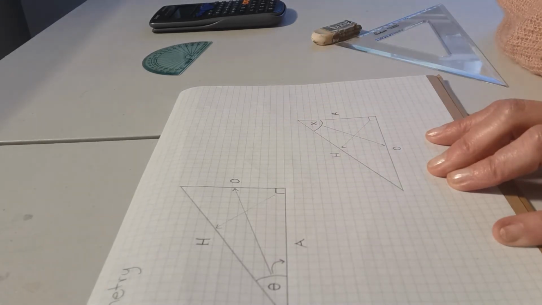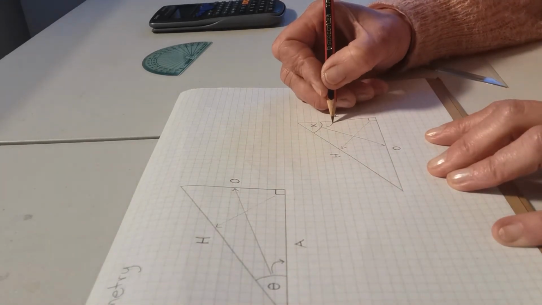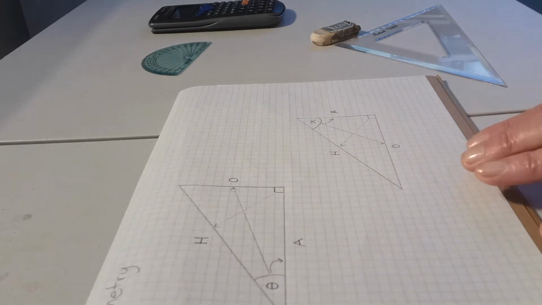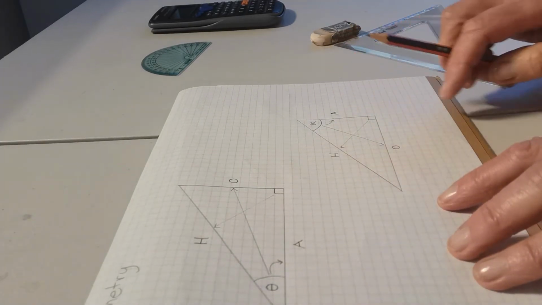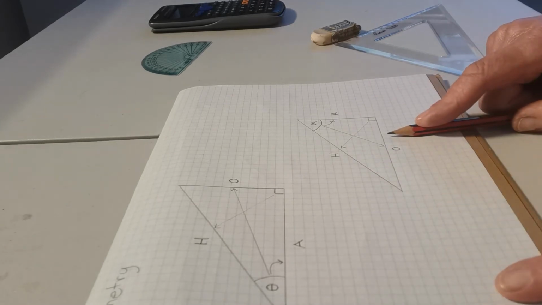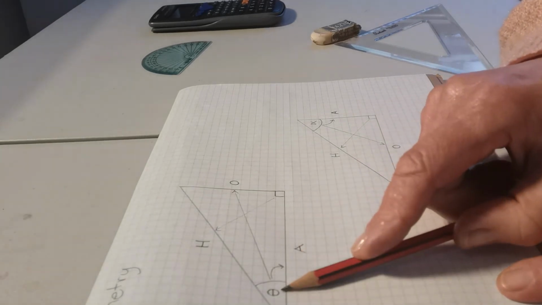Adjacent does mean next to, so that is adjacent to the given angle. So the side lengths are purely labelled because of their proximity to the given angle.